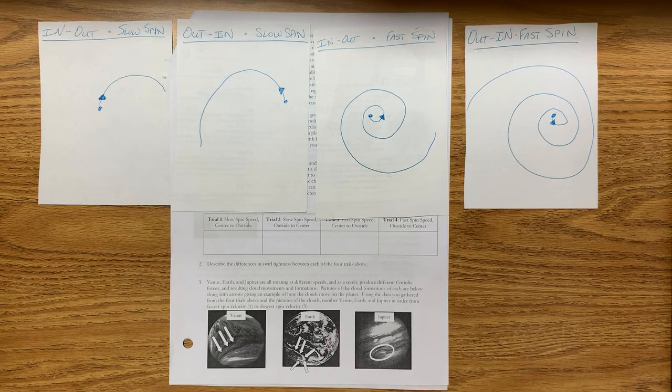So I ask you to categorize these from fastest spin with the number 1 to the slowest spin with the number 3 based on the curvature of the clouds and the atmospheric patterns. And obviously Jupiter spins the fastest, then Earth is number 2, and the slowest spinning number 3 would be Venus. So that's this part of the Coriolis effect.